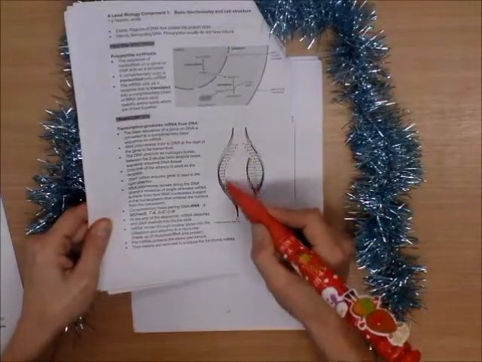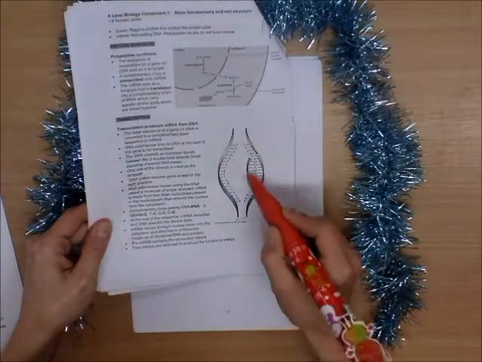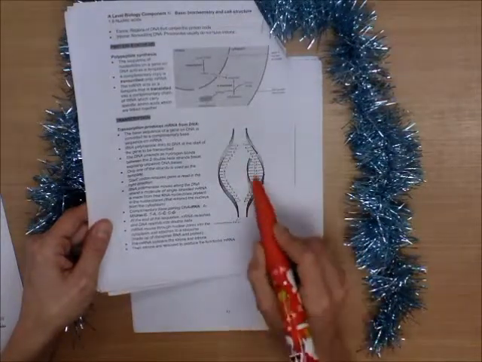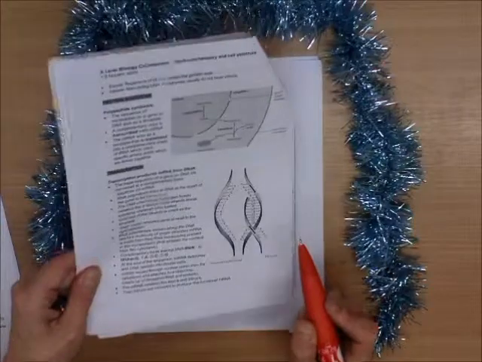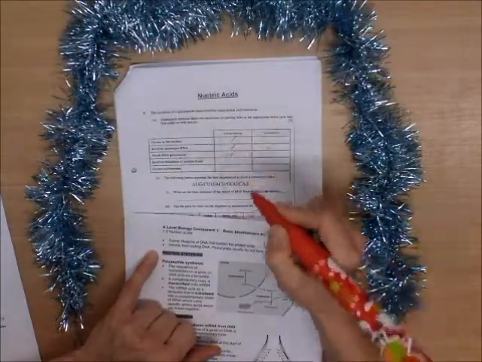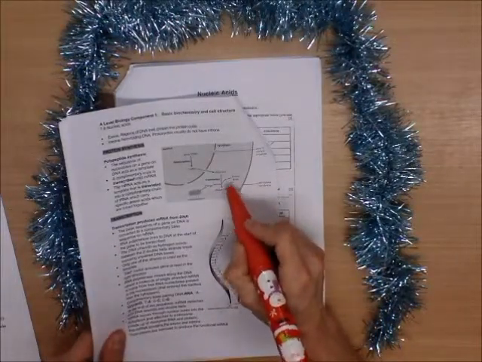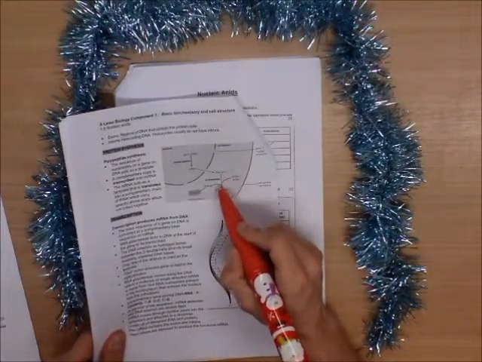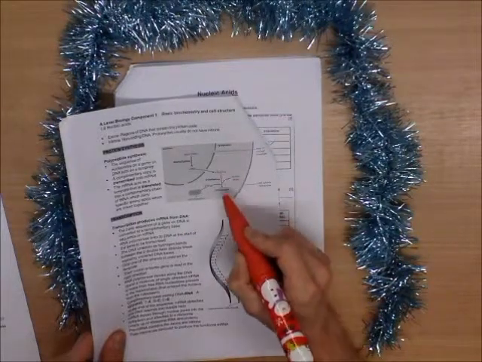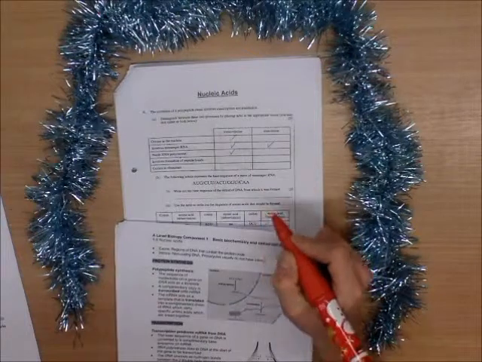Here's a diagram, we're separating our strands of DNA, and here we're making an RNA strand using complementary base pairing. So we're definitely doing that there in transcription. Are we making RNA in translation? No. We're using RNA, but we're not making it. We're making a polypeptide. So that's not going to be a tick there.